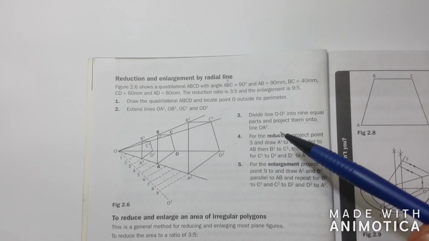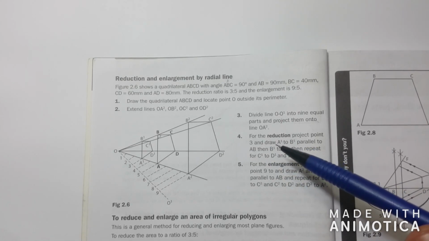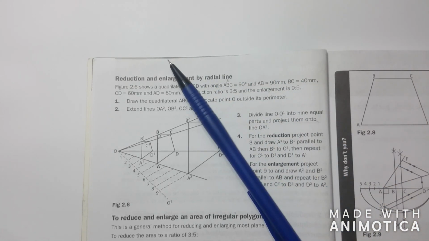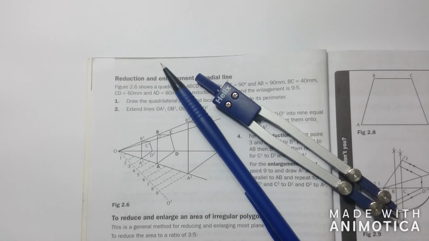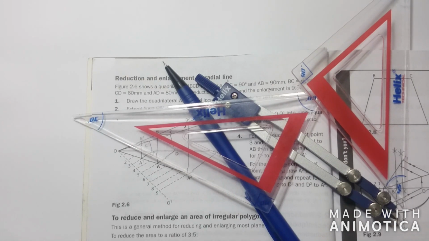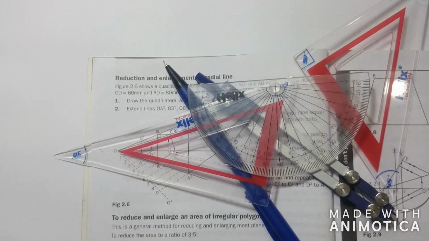Okay, so ready? Get your pencil, get your compass, get your set squares, and your protractor. Once you have those, we'll be ready to draw. Okay, let's go.